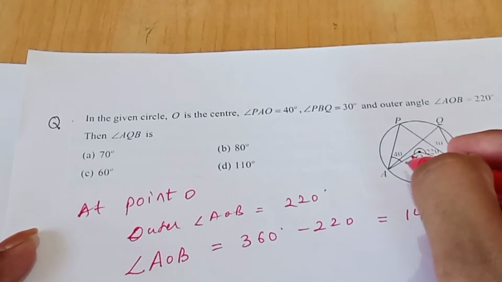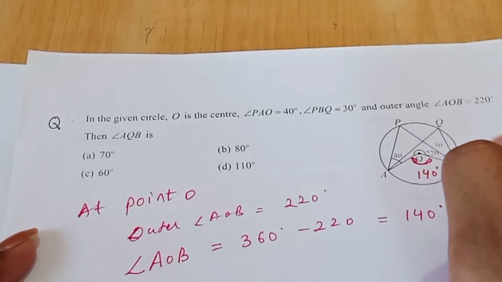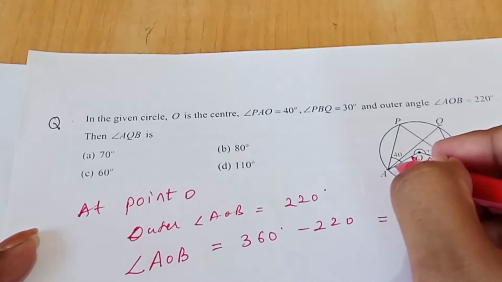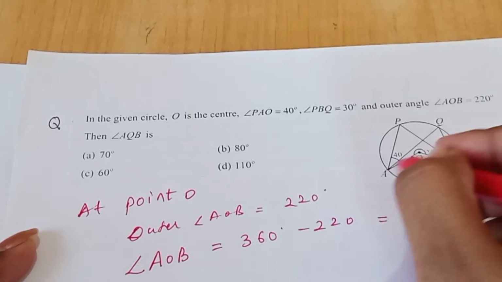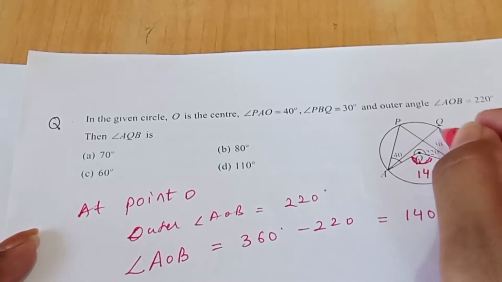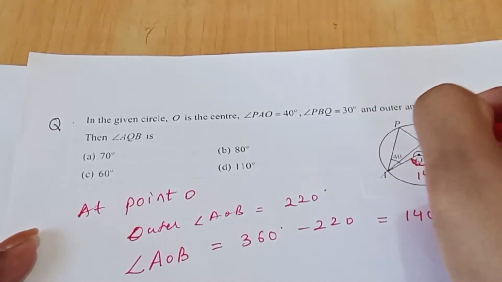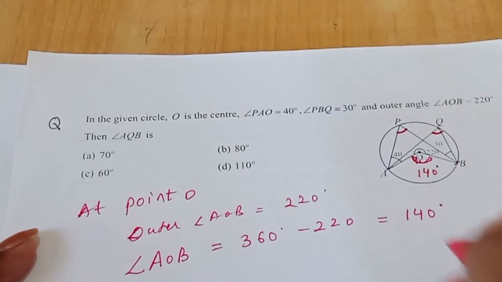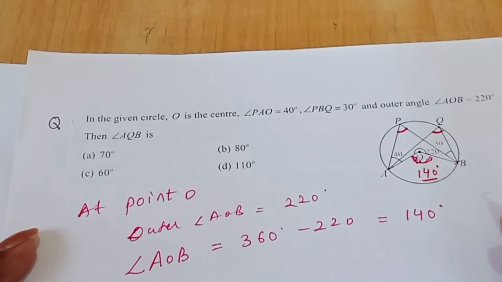As we know that A and B are two points. If A and B are two points on the circumference, then the angle subtended at the center is always double the angle subtended at the circumference. Like this and this, both these angles will be equal and equal to half of this one.